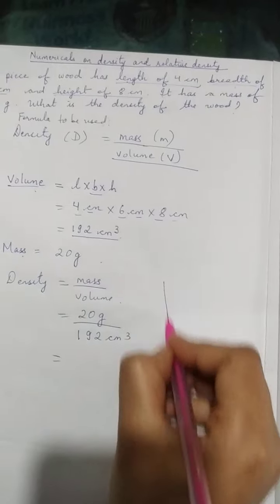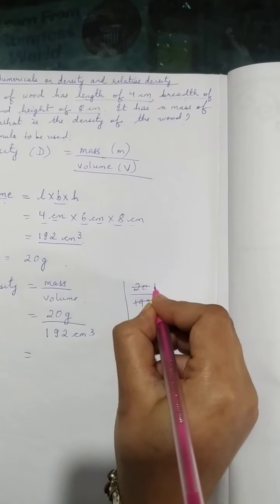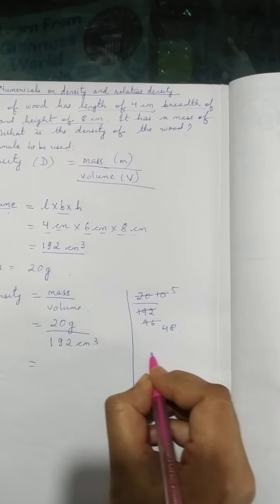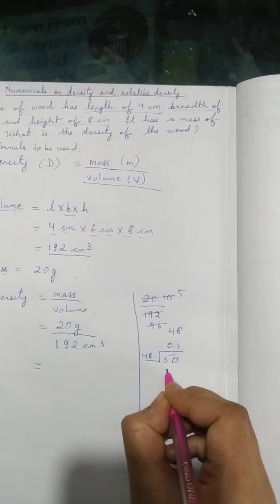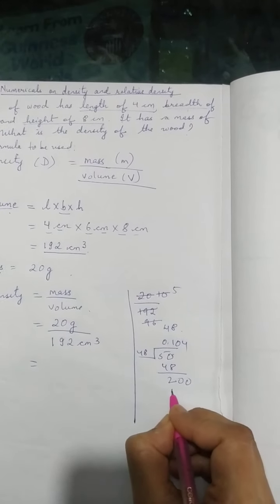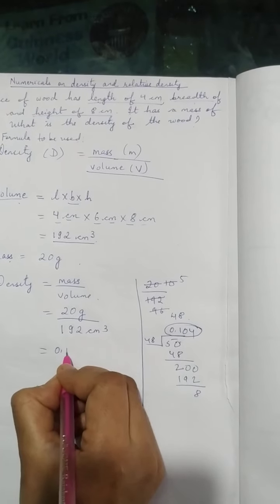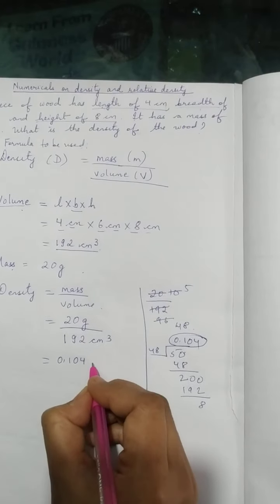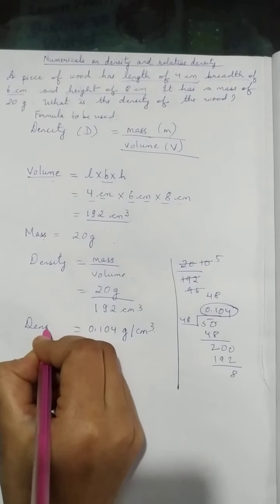Now you can do a bit of rough work by drawing a column on the right side. 20 by 192, cancel by 2, 10 by 96, 5 times 48, 48 will be the divider, 5, if you just divide it, you can see here the quotient that we are getting is 0.104, which is nothing but the density of the given piece of wood, and the unit just copied from the previous step, it is 0.104 gram per centimeter cube. This is the value of density of the given piece of wood.